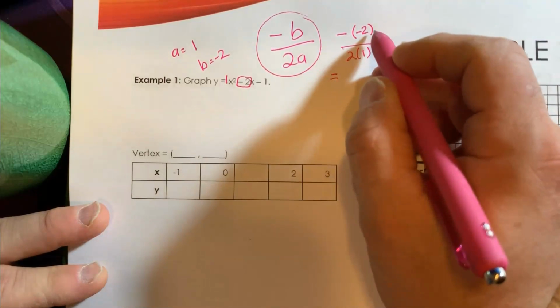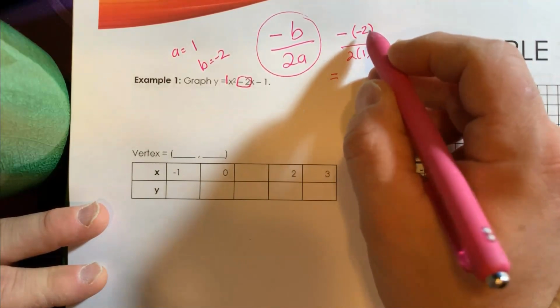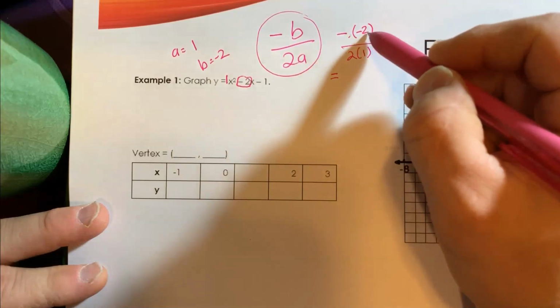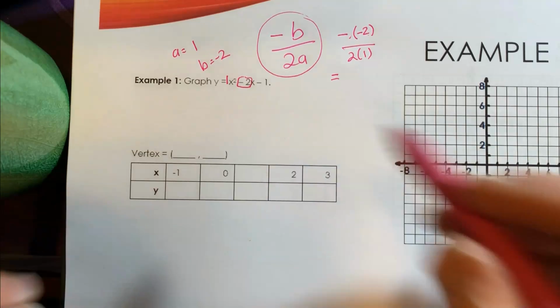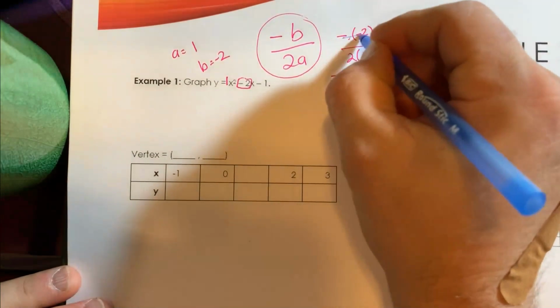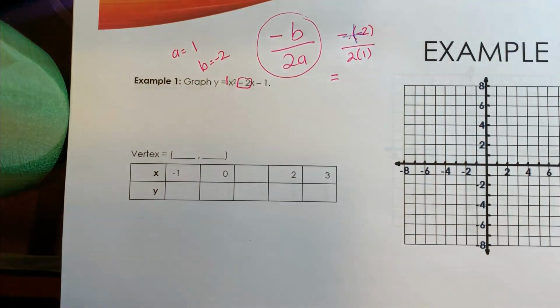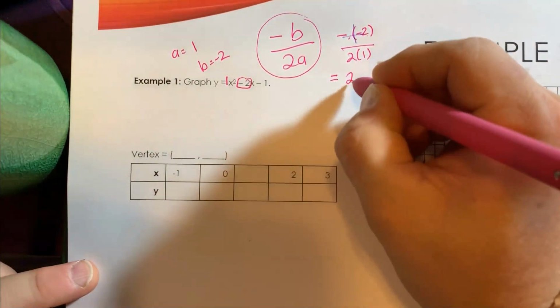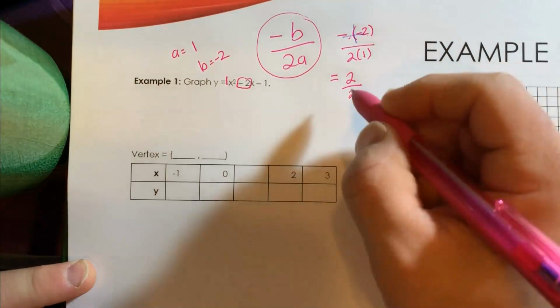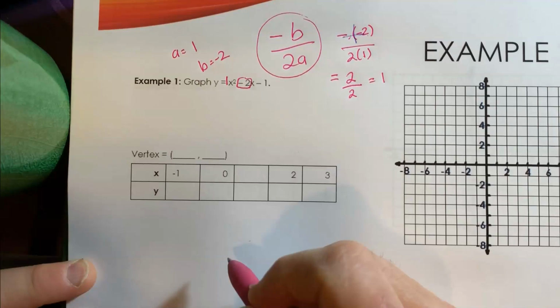A negative negative 2 is a positive 2, because it's the same thing as thinking of it as negative 1 times negative 2. I always say, many times over, when you have minus a negative, make it into a big positive. So this gives me 2 over 2 times 1, which is 2, and 2 over 2 simply equals 1.